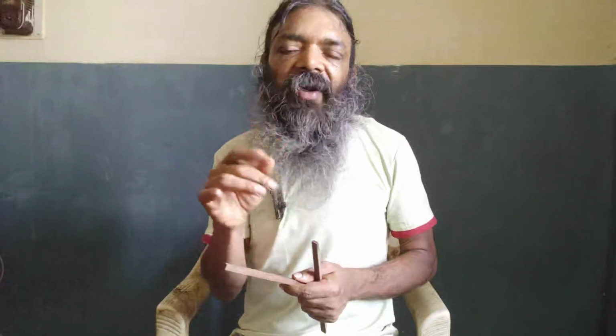Now what are these sections? dr/dr r unit vector plus r dθ/dr θ unit vector, cross product with dr/dθ r unit vector plus r dθ/dθ θ unit vector. Now take the numerator and denominator separately.